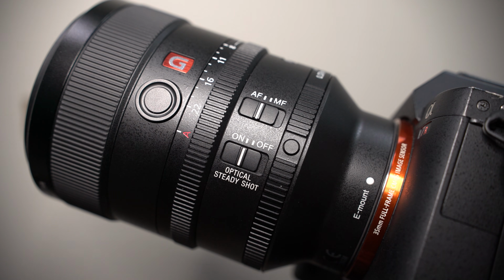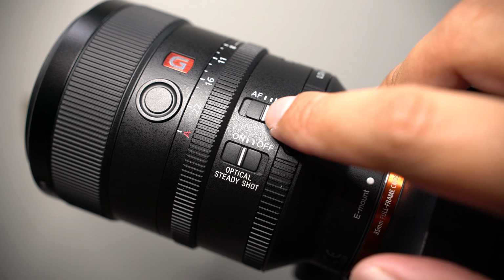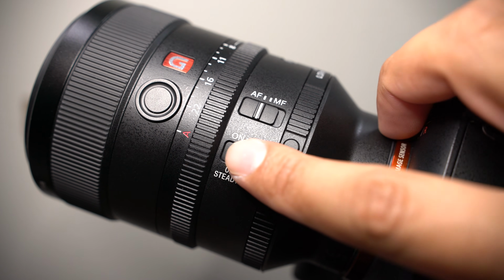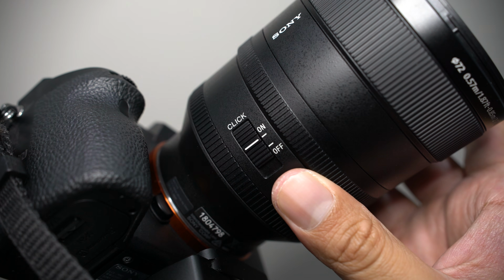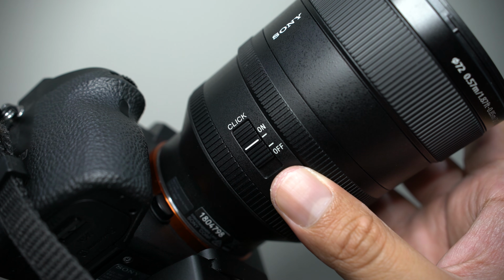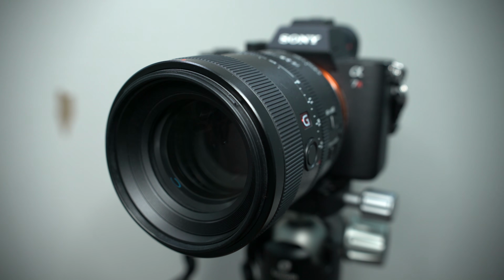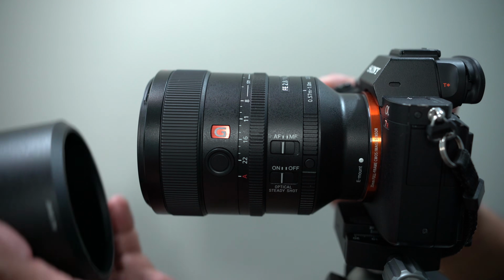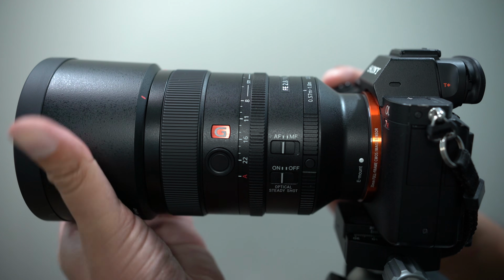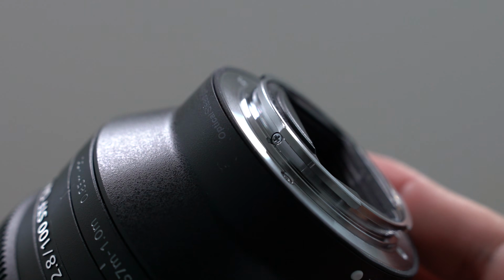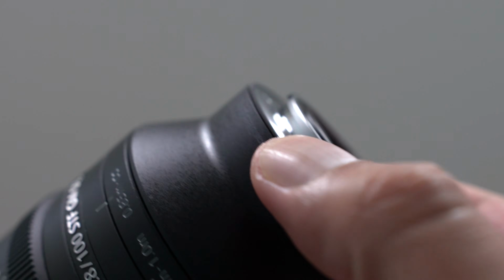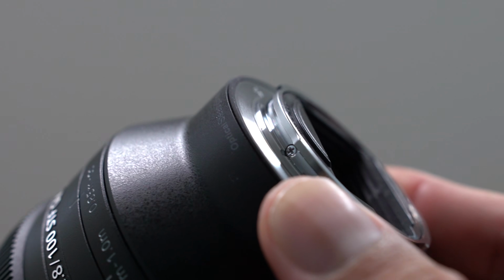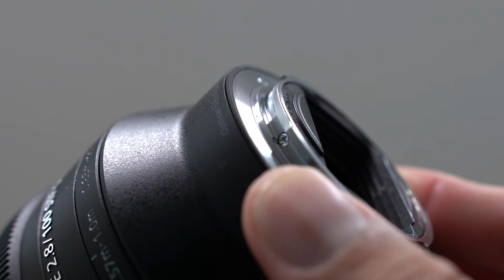On the side of the lens is a focus hold button, which can be customized to other functions like eye autofocus. And there are also 2 switches which control autofocus and manual focus, and a switch to turn the stabilization on and off. And finally, on the other side is a switch to have a clicking sound or clickless aperturing. It also accepts 72mm filters and is accompanied with a plastic barrel type lens hood with rubber on the tip. Reinforcing its ruggedness, it also has a rubber gasket on the mount of the lens to ensure that it will be able to withstand dust and moisture.